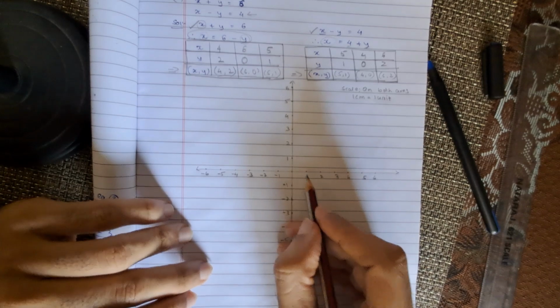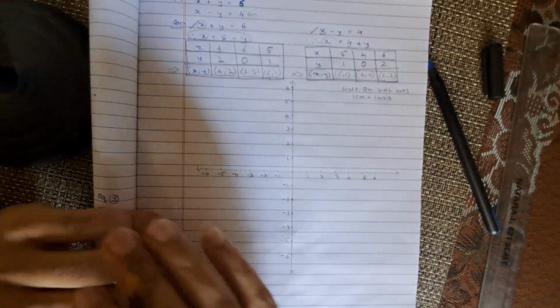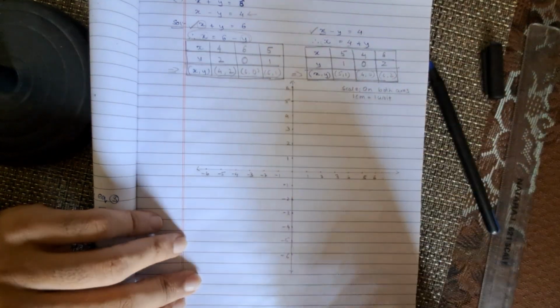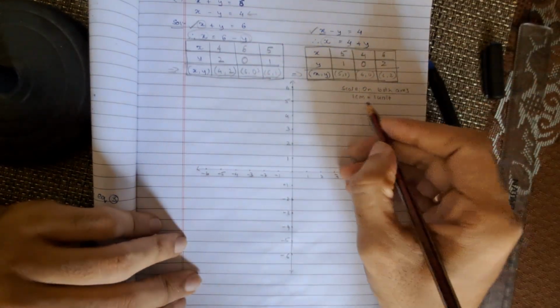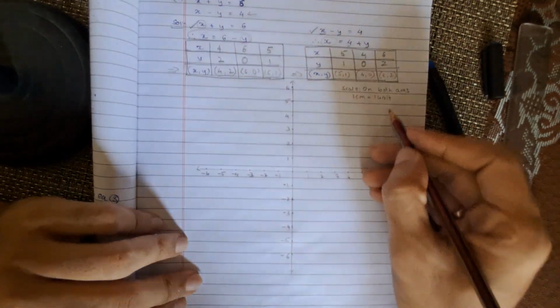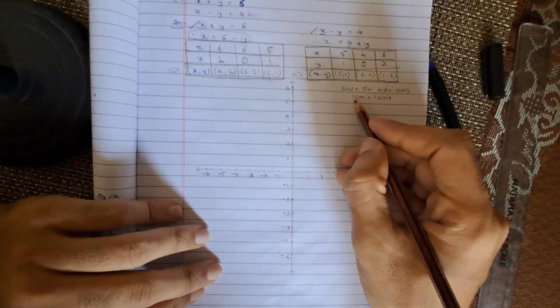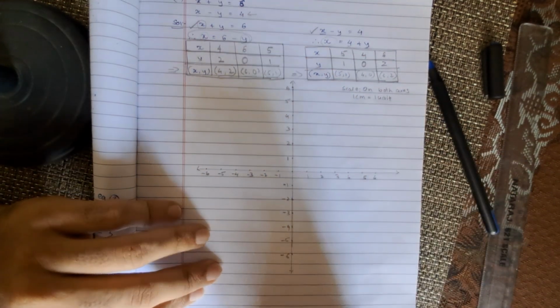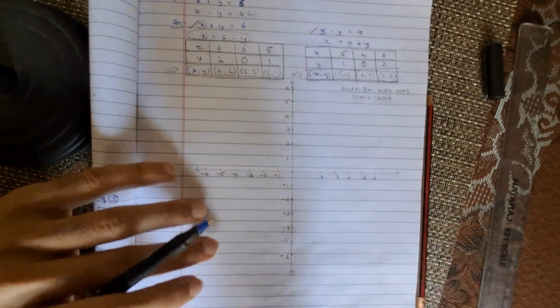Because I am using 1, 2, 3, 4, 5, 6, minus 1, minus 2, minus 3, minus 4, minus 5, minus 6, and on the y-axis also I am just using 1, 2, 3, 4 and minus 1, minus 2, minus 3, minus 4. That is the reason why I am writing 1 centimeter equals 1 unit. If I was using the 2's table like 2, 4, 6, 8, I would have to write 1 centimeter equals 2 units. Okay. So now let's get into this graph plotting activity.